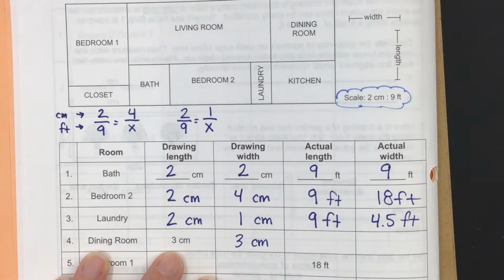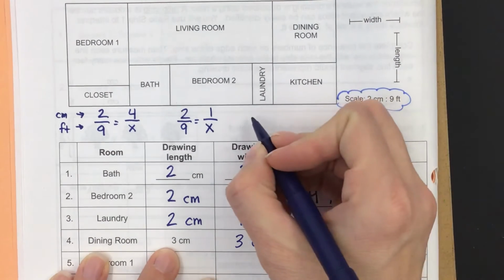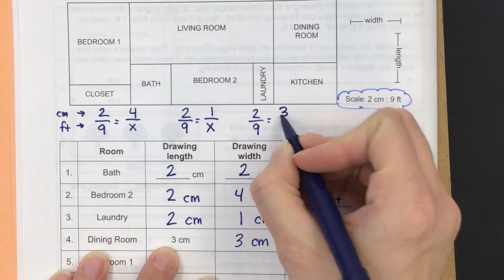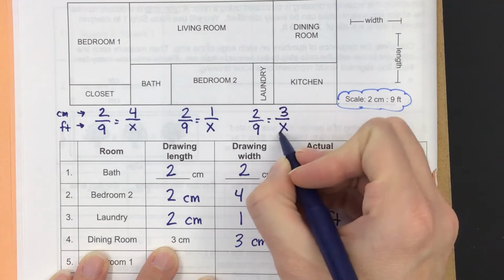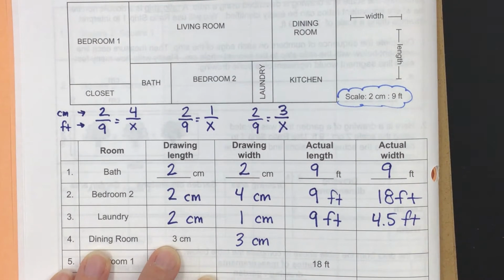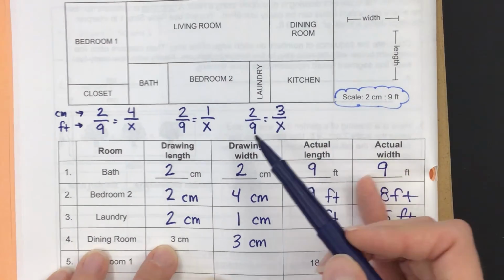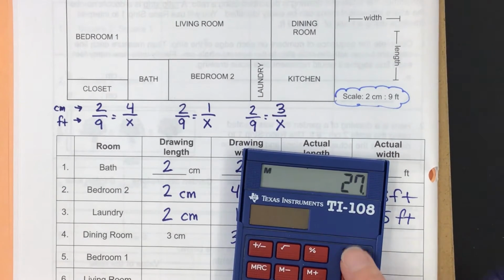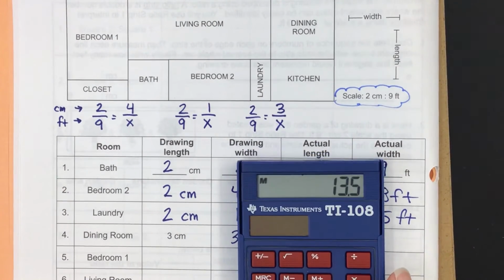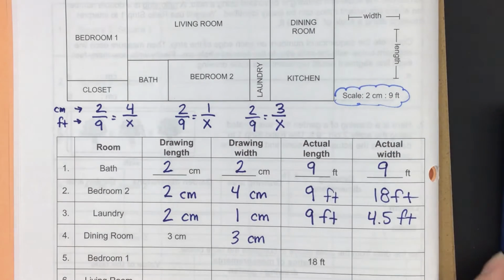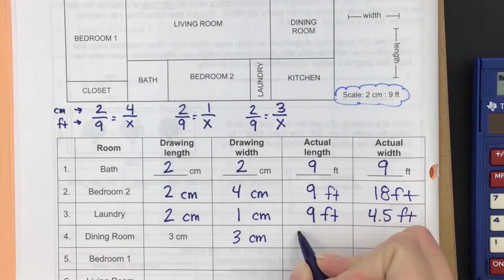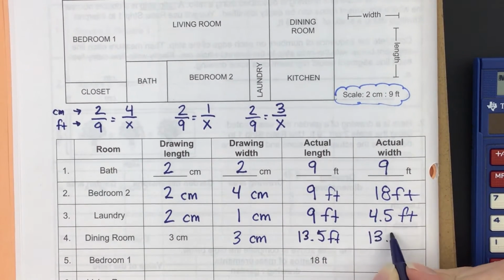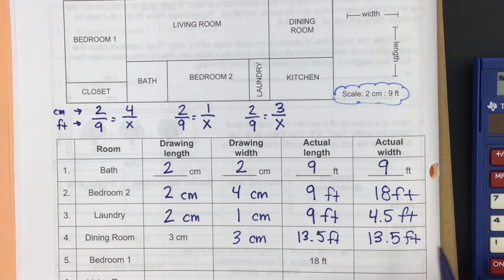And I want to find the actual length, so I'm going to set up a ratio. So this will be 2/9, and this is 3 centimeters, and we don't know how many feet yet. So then you're going to do 9 times 3 is 27. 27 divided by 2 is 13.5. So that means the dining room is 13.5 feet by 13.5 feet. Okay.